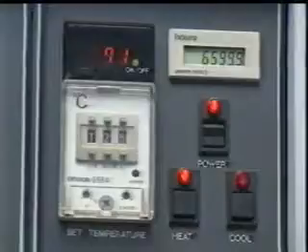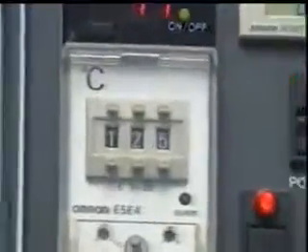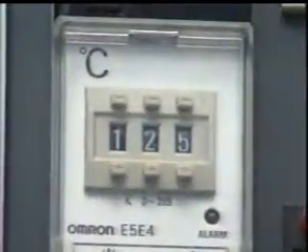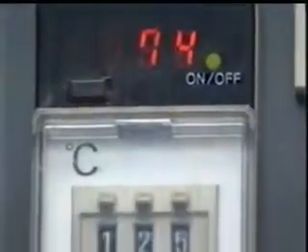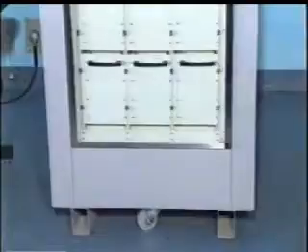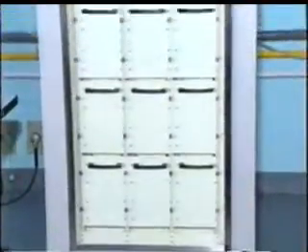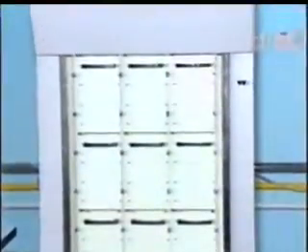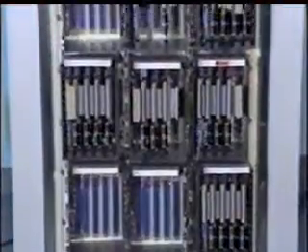The chamber temperature ranges from 50 to 200 degrees Celsius and it is thermocouple controlled. The chamber can accommodate 24 single height and 12 double height modules.